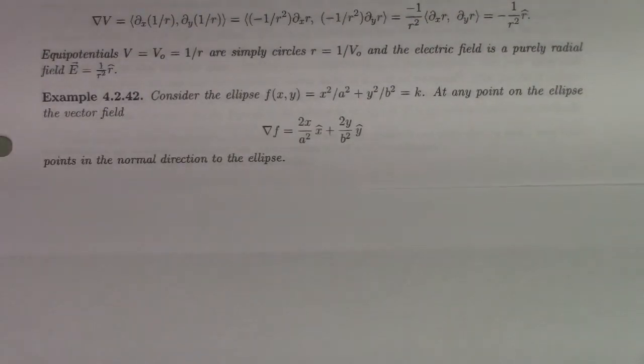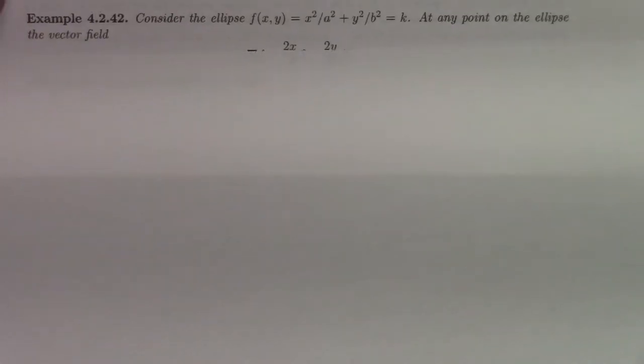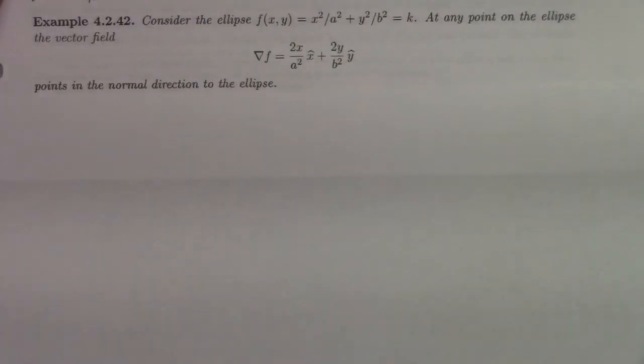Let's see here. Next example. Let's consider the ellipse x squared over a squared plus y squared over b squared equals a constant k. Sorry, I'm out of frame. So there the gradient vector field is 2x over a squared x hat, 2y over b squared y hat. That is going to point in the normal direction to the ellipse.